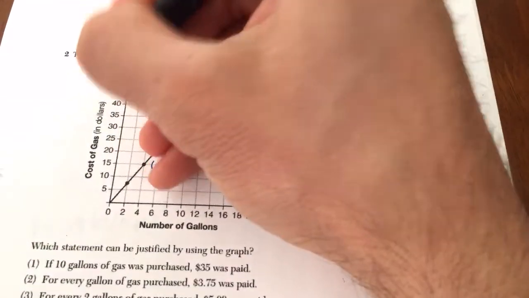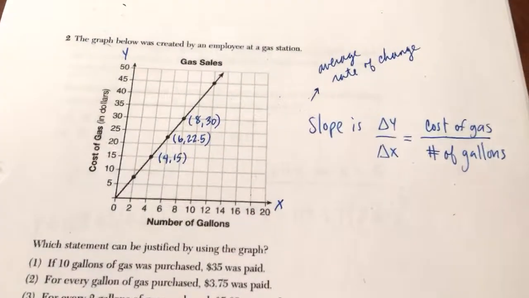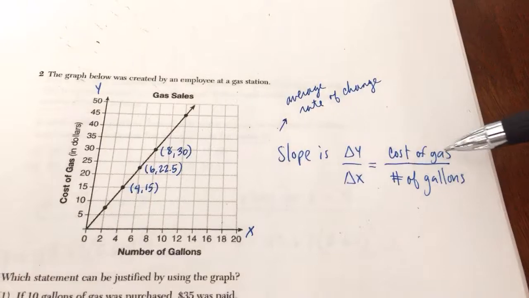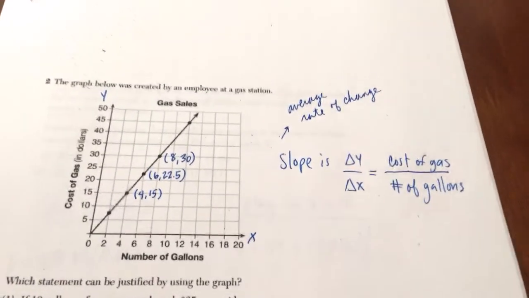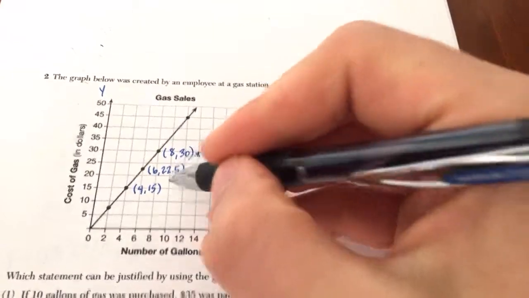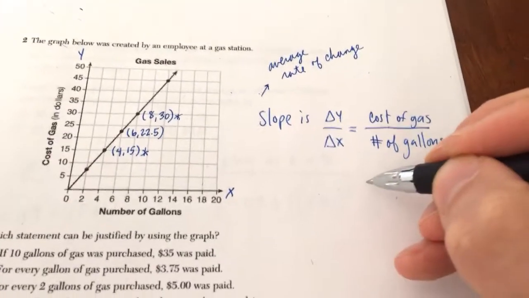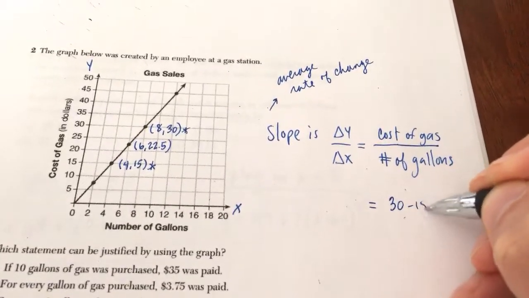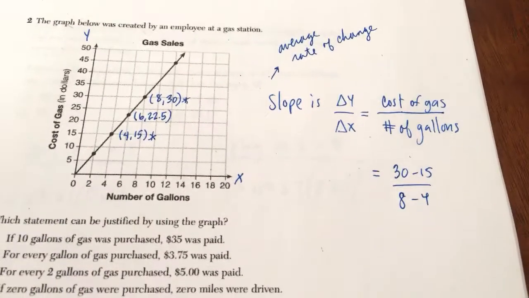Well, if my y-axis is the cost of gas and this is my x-axis, the number of gallons, then my numerator is going to be the cost of gas and the denominator is going to be the difference in number of gallons. So if I just focus on these two coordinates, I am going to do 30 minus 15 and then 8 minus 4.